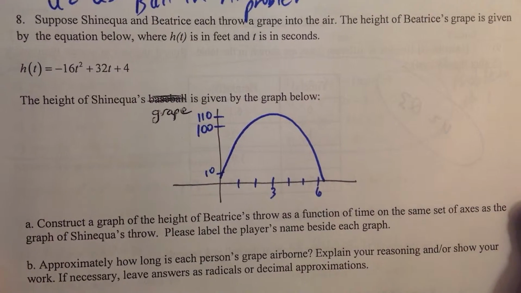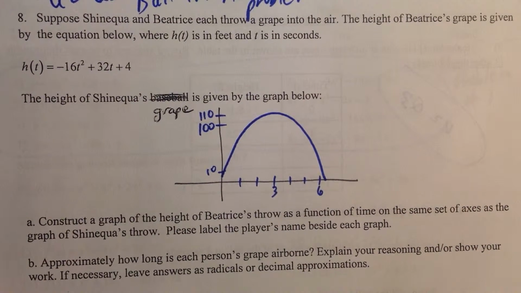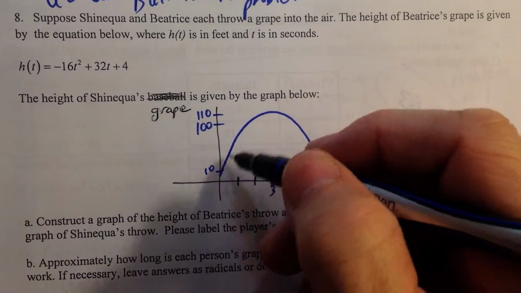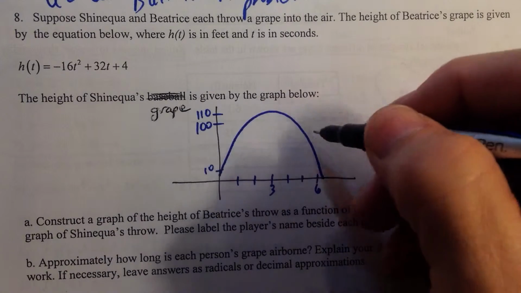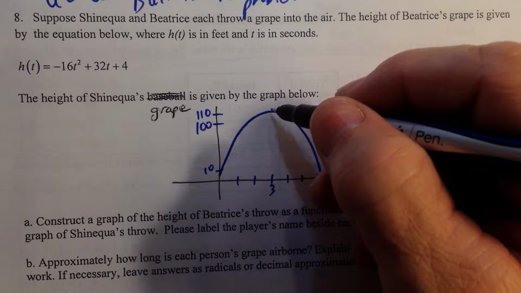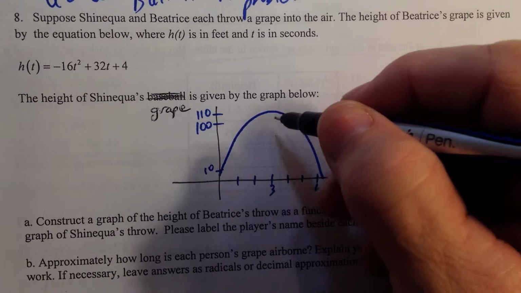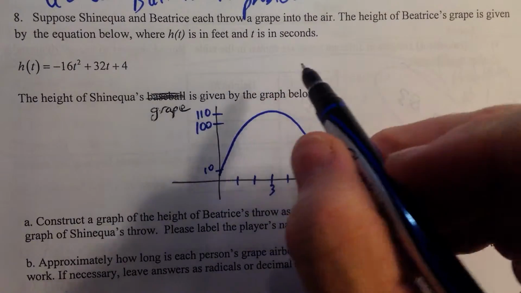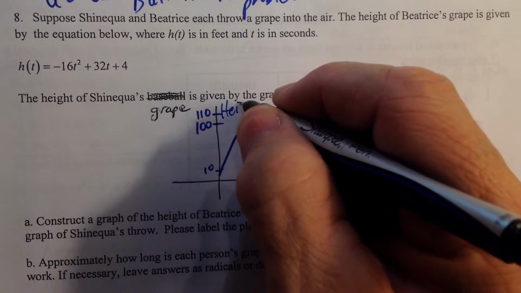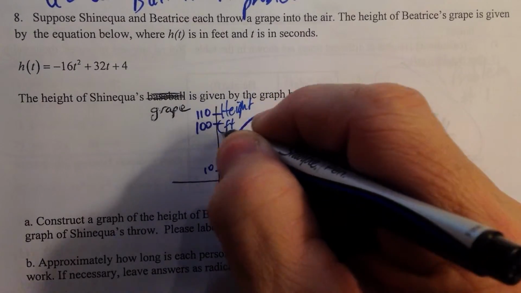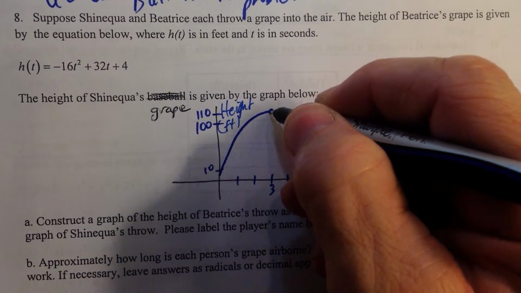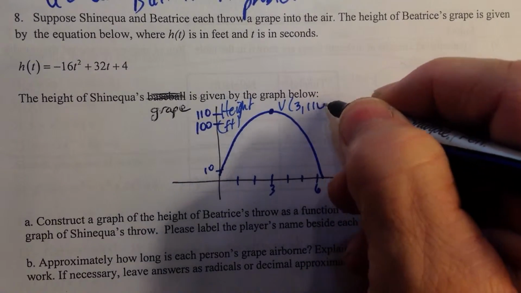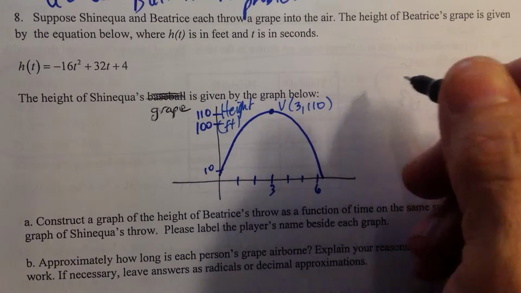For problem number 8, we can see that Shaniqua and Beatrice throw a grape in the air. You can see the height of Shaniqua's grape given by this graph, and it looks like her grape went 110, let's see, height in feet. So this is the height in feet. Hers went about 110 feet in the air. Looks like the vertex is right around 110, or close.